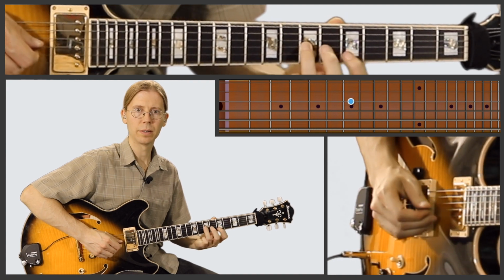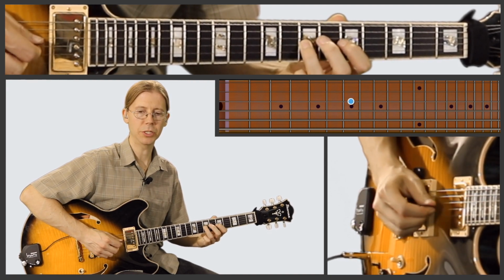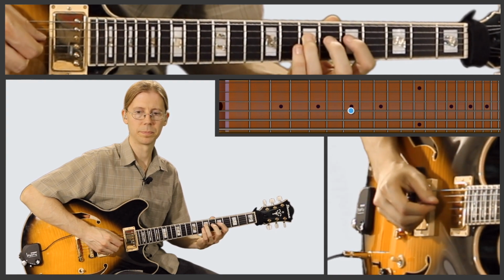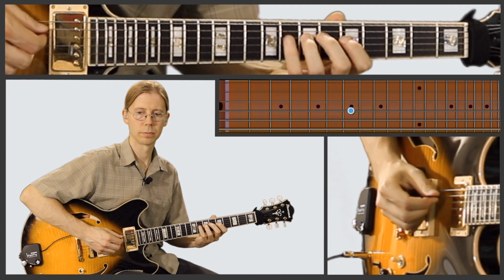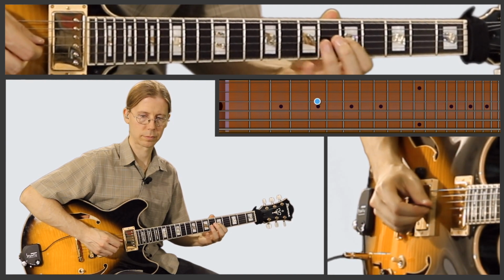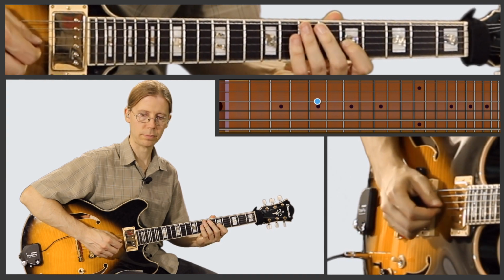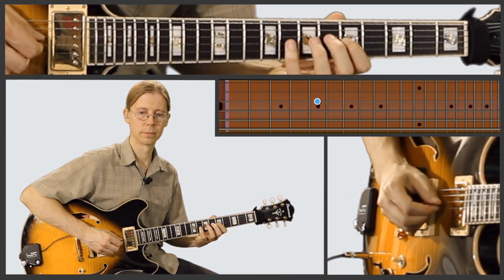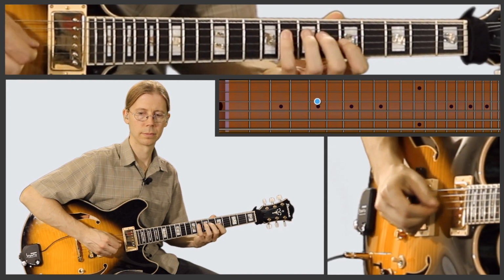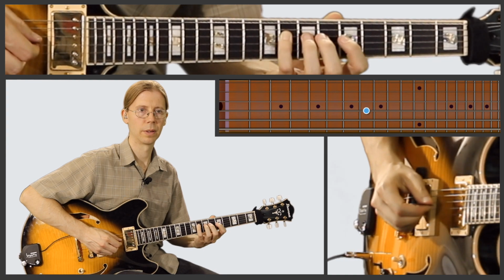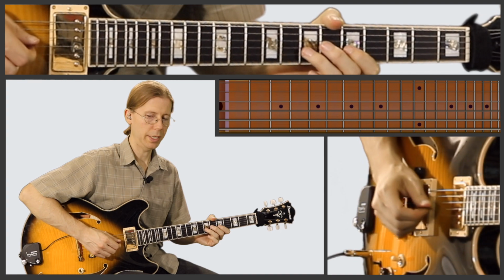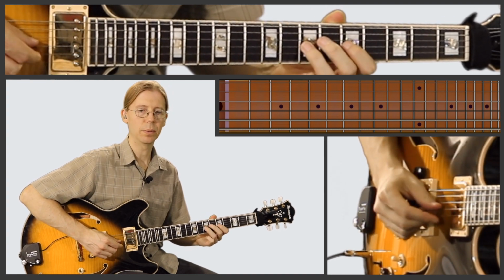So we're going to start here with the position. So I'm just going to go through slowly. Okay, so that's the bridge there. So I'll play it more in strict time here.